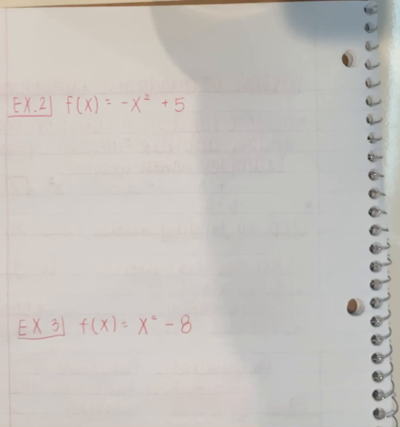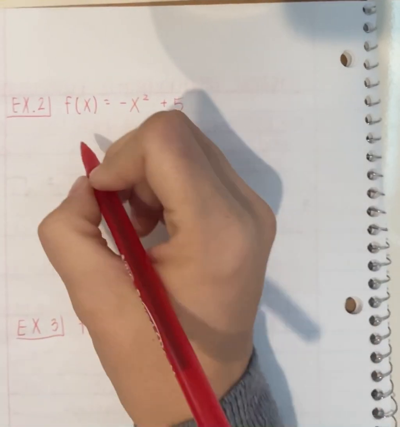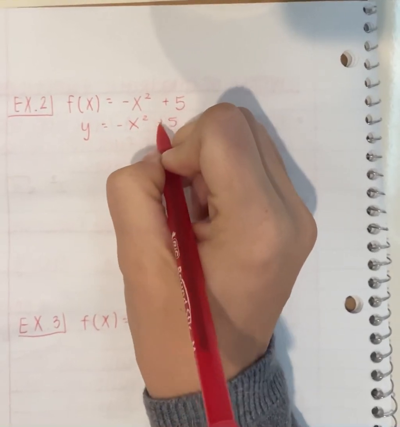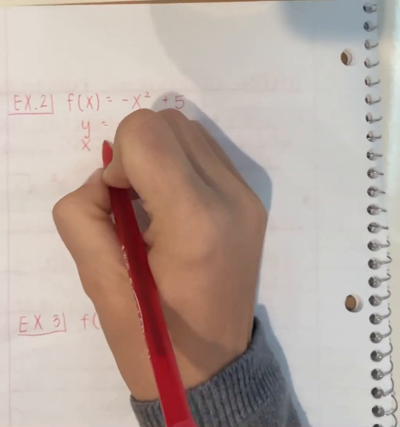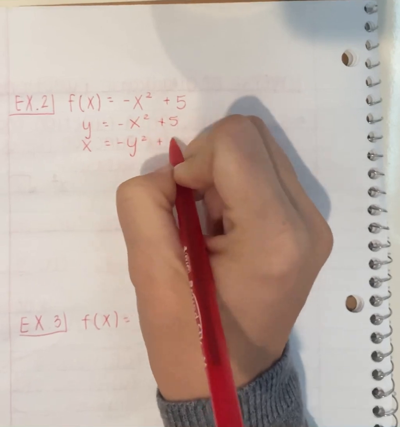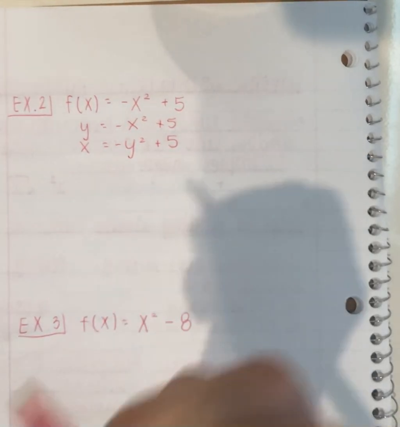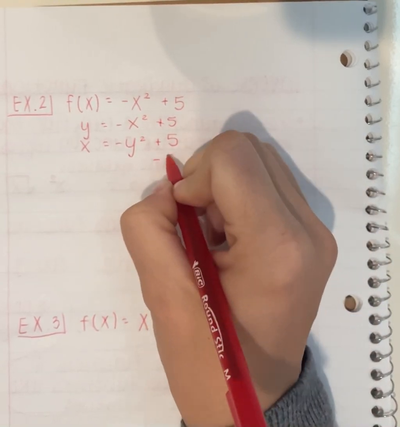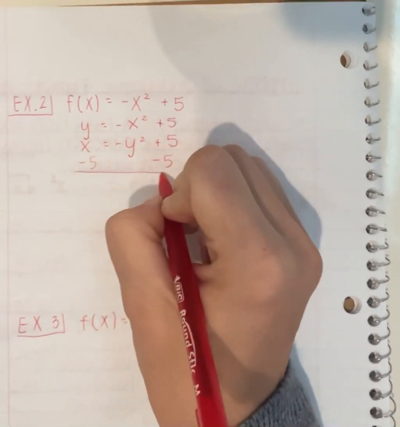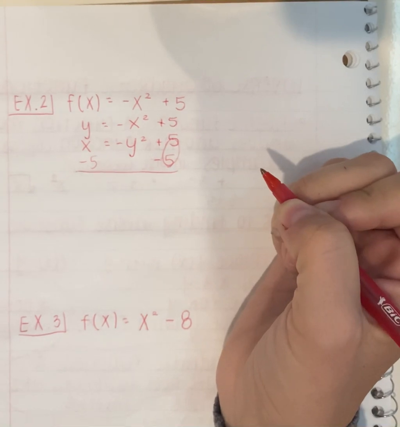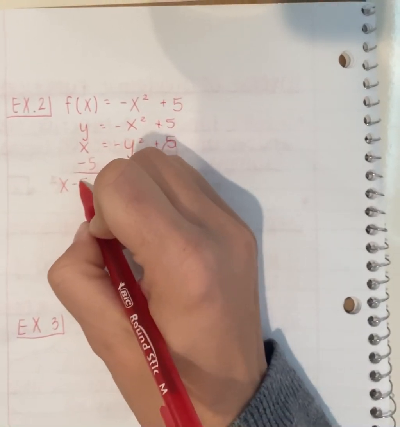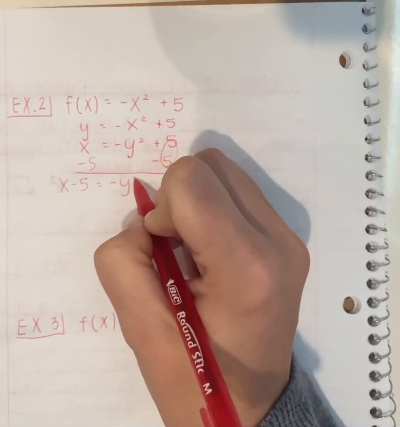A couple more examples. We're going to start by going through our steps. Step 1, y equals negative x squared plus 5. Step 2, we switch our x and our y only. Step 3 is solve for y. So I would subtract the 5 from both sides to cancel it out on the right side. On the left side, this just stays as x minus 5 because they are not like terms.